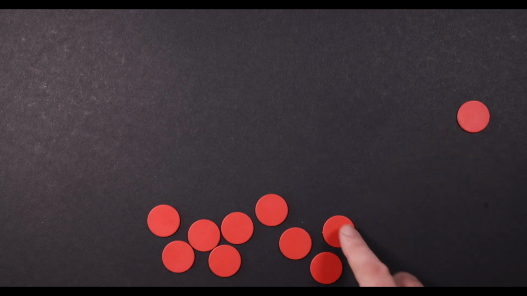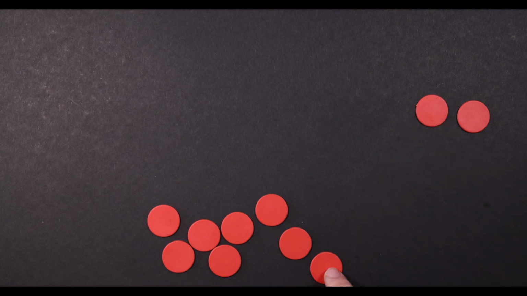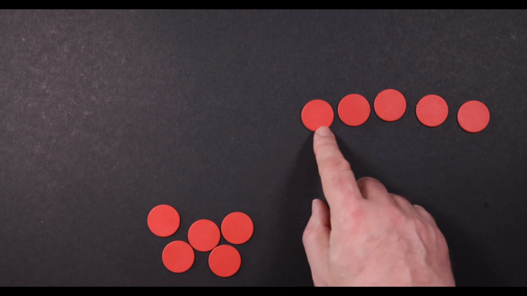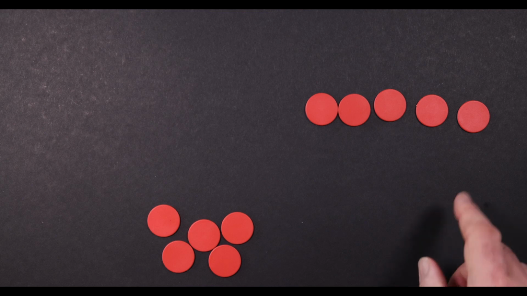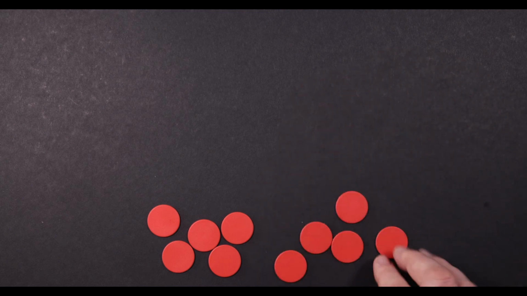What's one more than one? Hopefully they'll say 2. What's one more than 2? 3. What's one more than 3? 4. What's one more than 4? 5. What's one more than 5? If they don't know, you can get them to count out a number of objects like this.